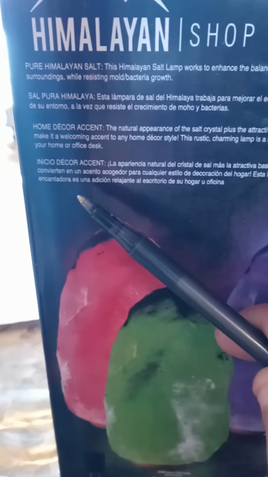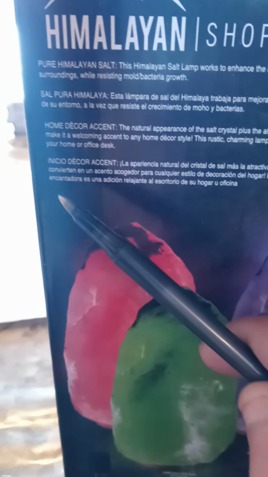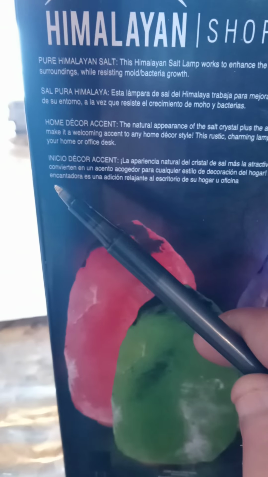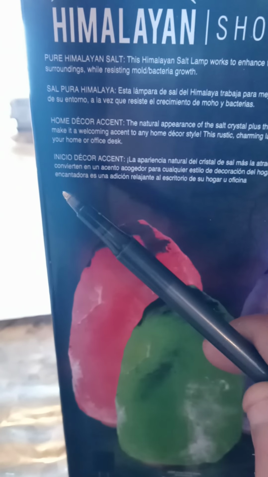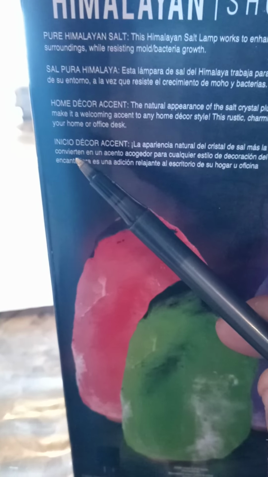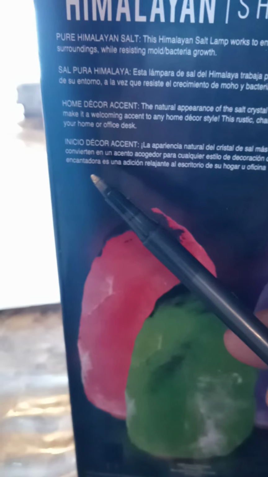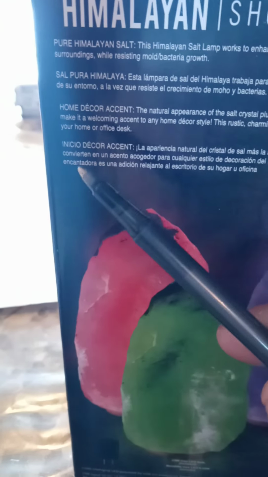Well, here, if you use the word for to convert, convertir, and you conjugate it, it says "they," for the men, the women, they, and you, plural. You ever seen the third person? He, she, it. And they, because they're talking about all these salt lamps.